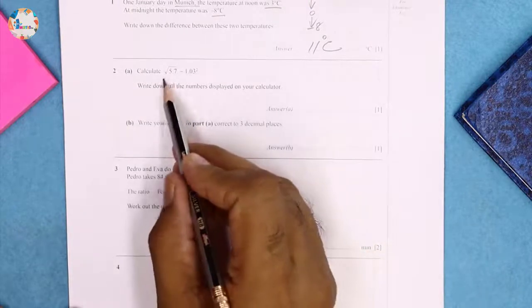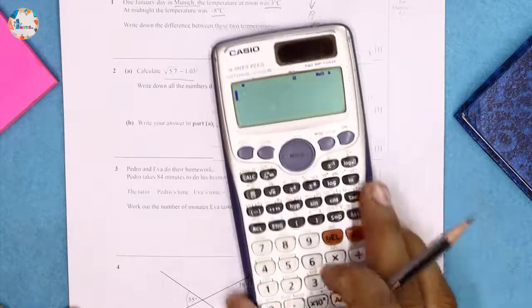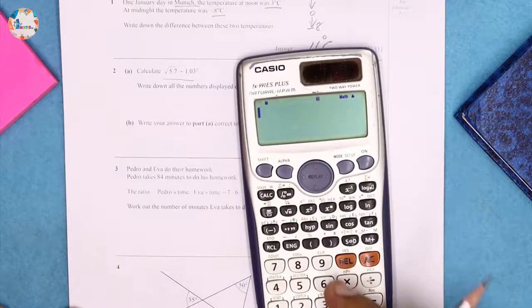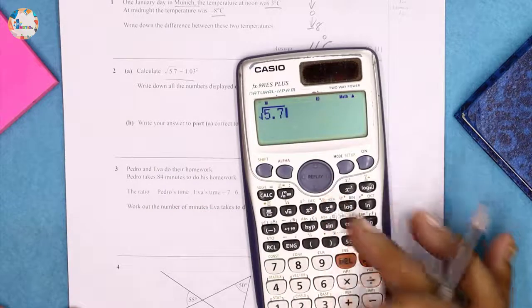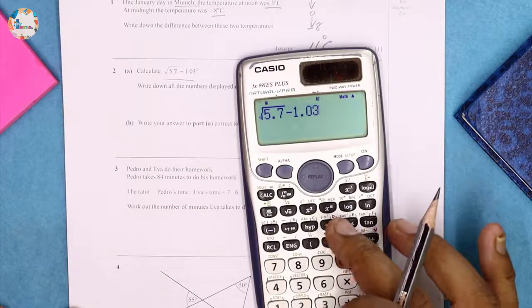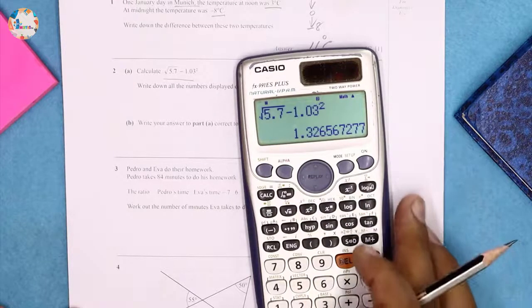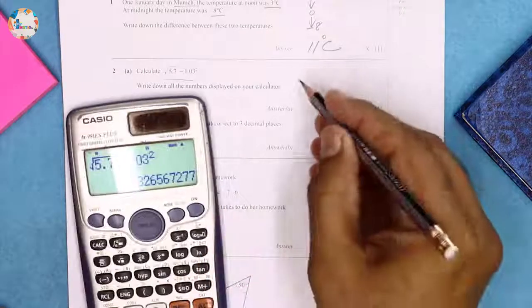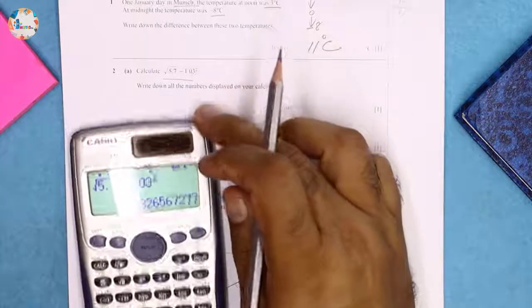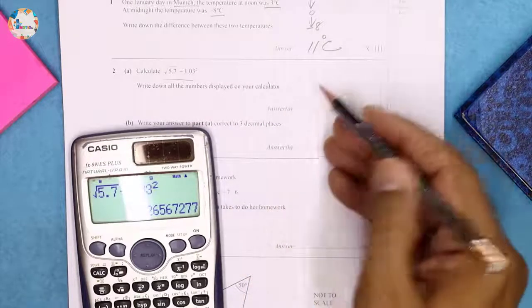Question number 2, calculate this one. We have to use a calculator for that. So this will be root of 5.7 minus 1.03 squared, and this will result in 1.3. Now write down all the numbers displayed on your calculator.